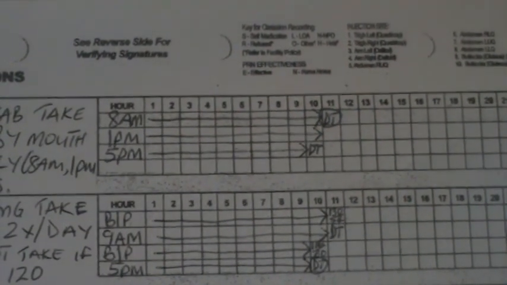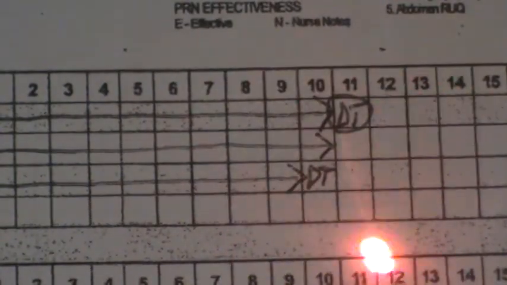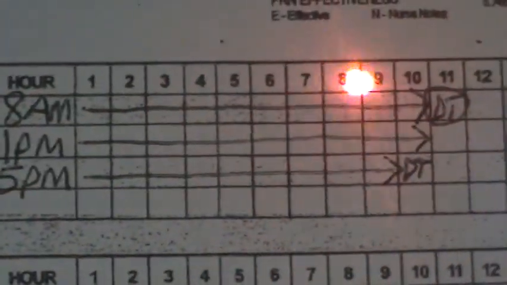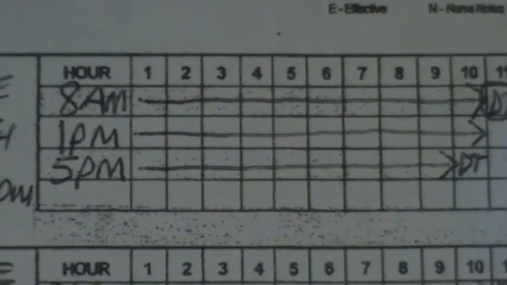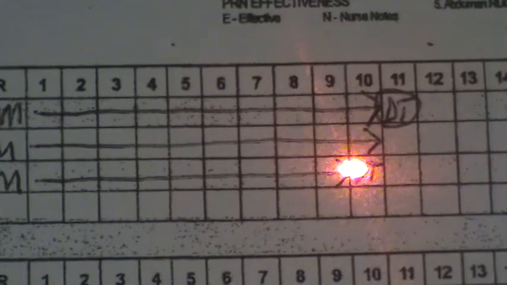I'm going to pretend to be Donald Trump, and my initials are DT. So here on the evening of the 10th of April at 5 p.m., the resident took the medication, and I put DT here.